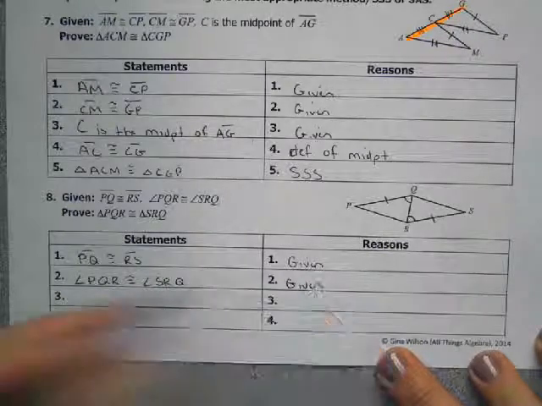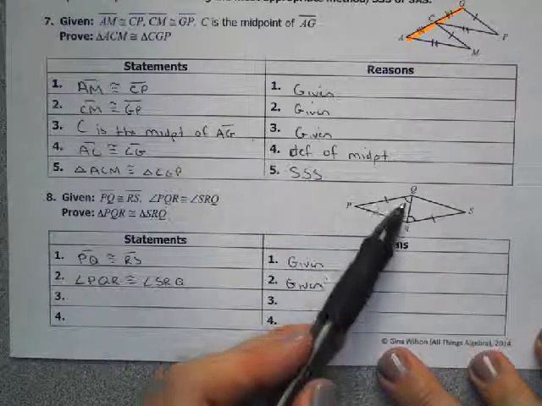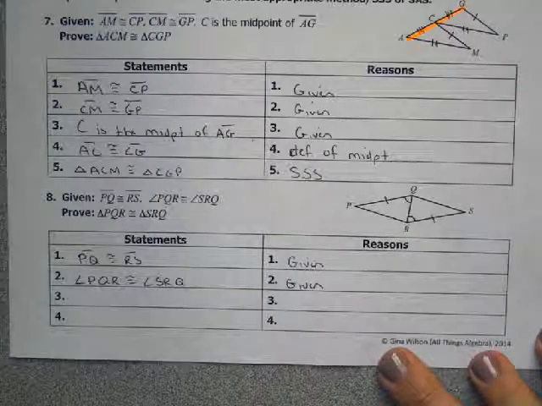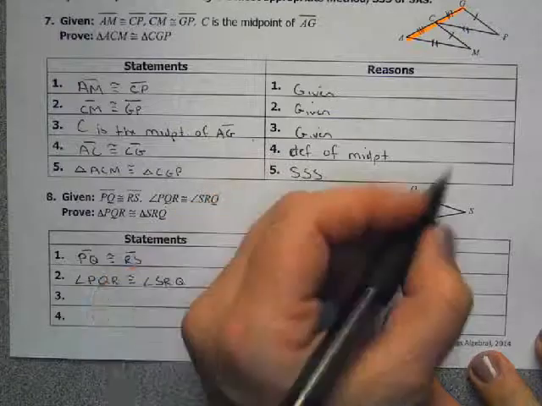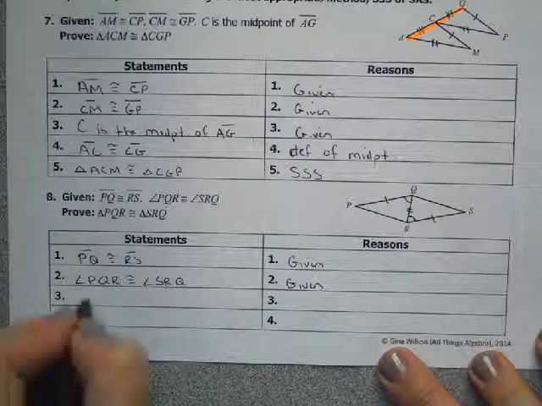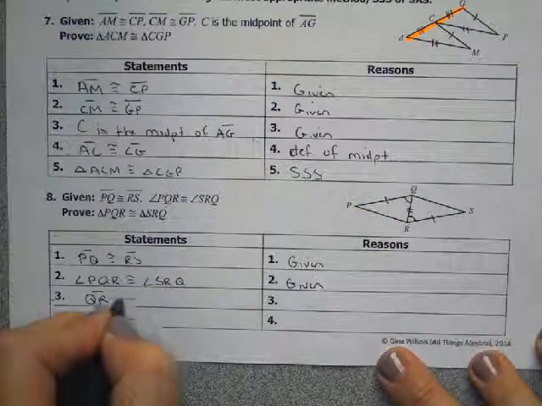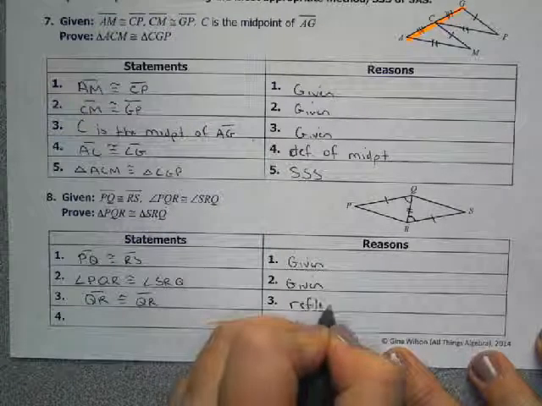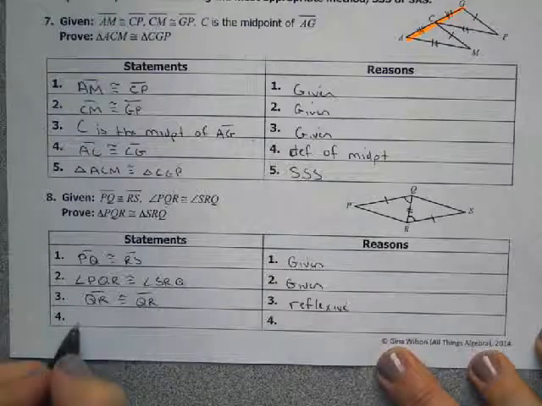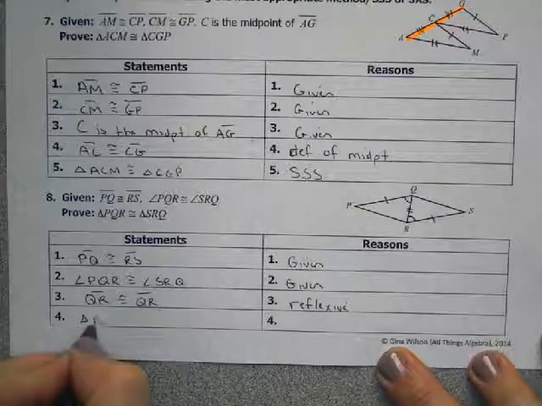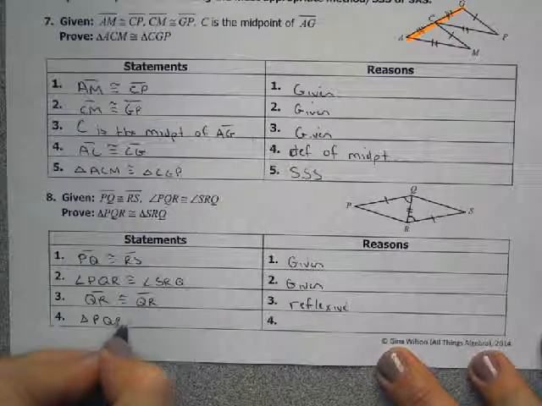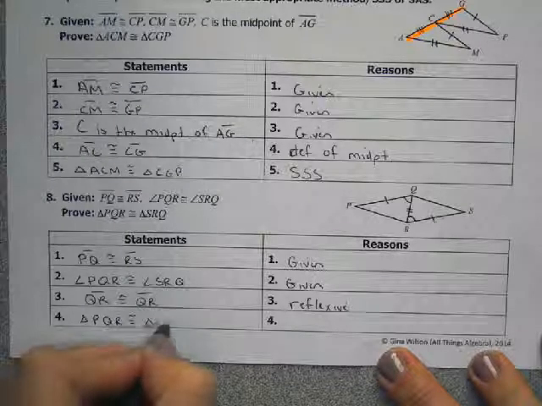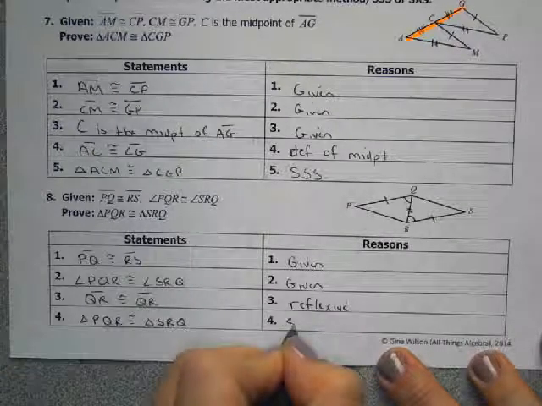And then all we have is side angle. So that should tell us that we need another side, and we are allowed to mark a shared side QR. So QR is congruent to itself, and that's reflexive property. And then that's enough to prove triangle PQR is congruent to triangle SRQ by side angle side.